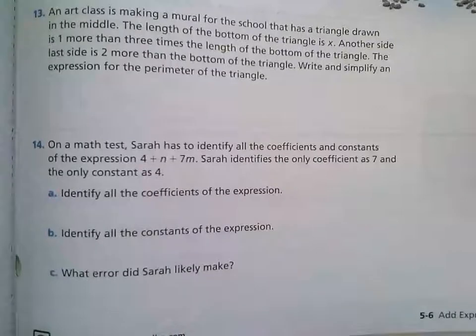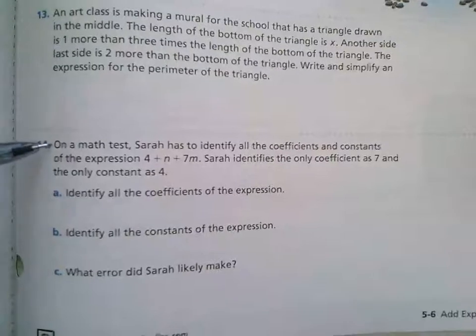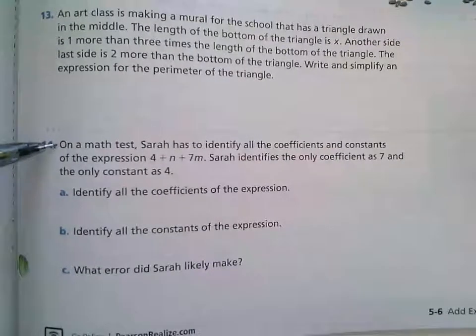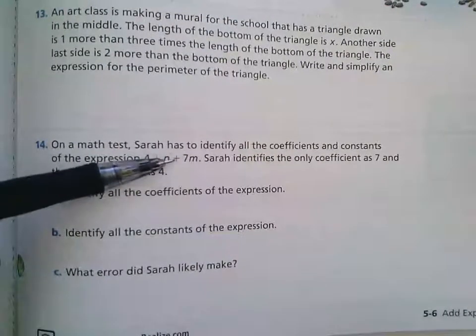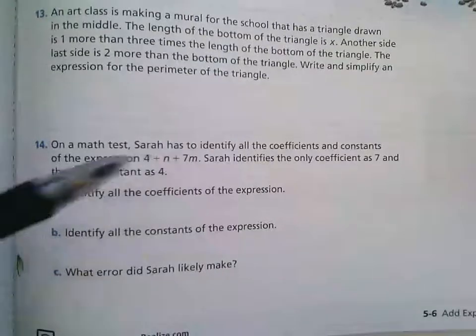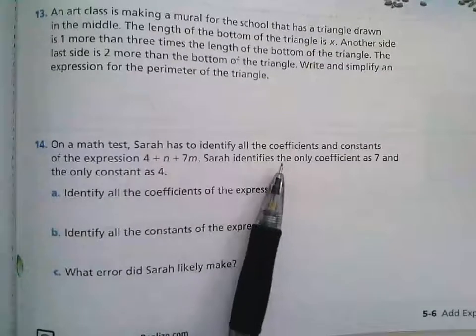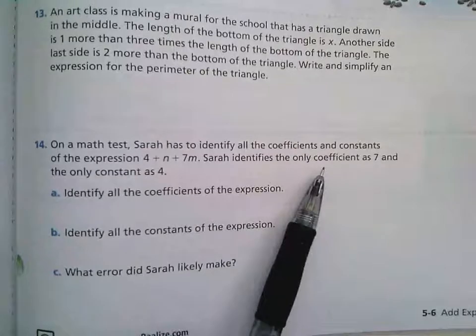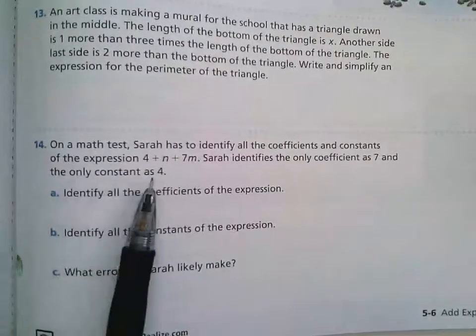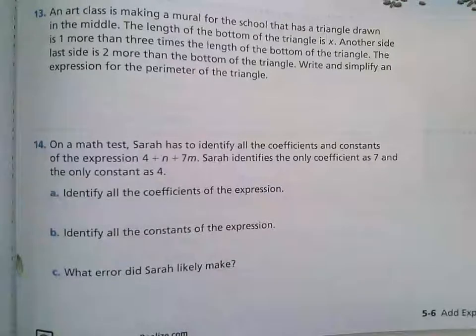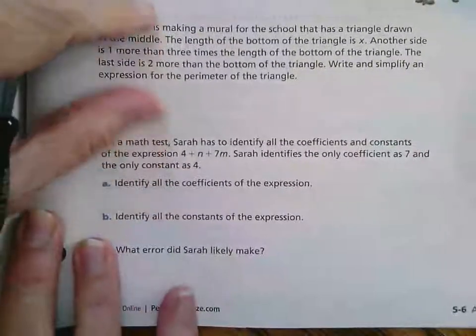5-6, add expressions, number 14. On a math test, Sarah has to identify all the coefficients and constants of the expression 4 plus n plus 7m. Sarah identifies the only coefficient as 7 and the only constant as 4. Identify all the coefficients of the expression.